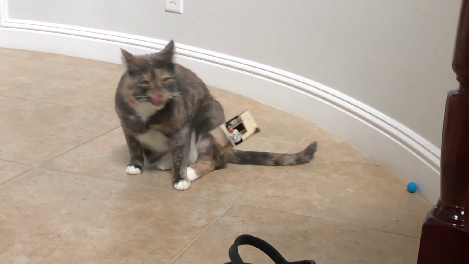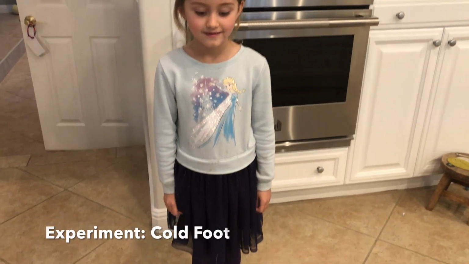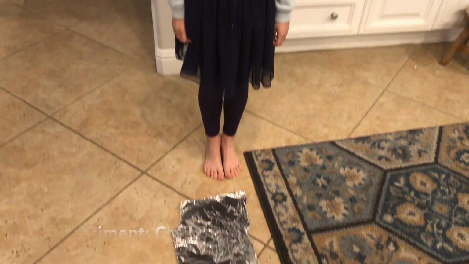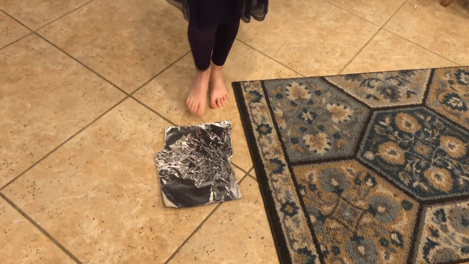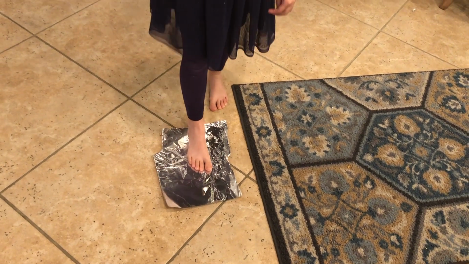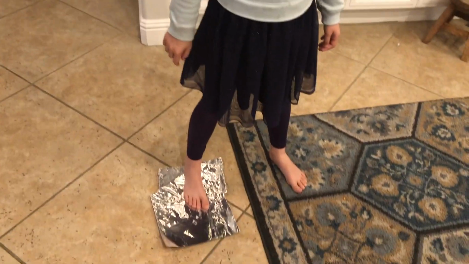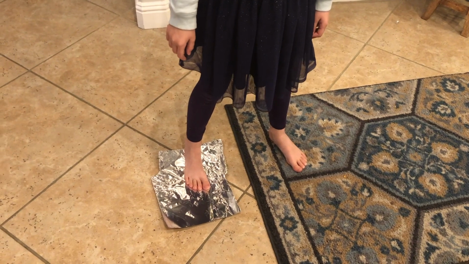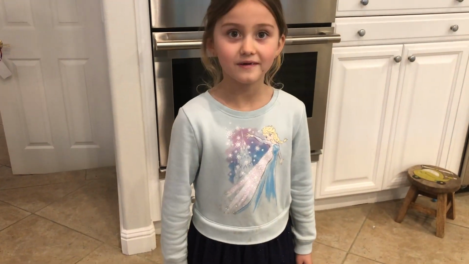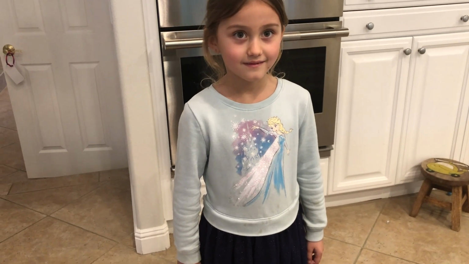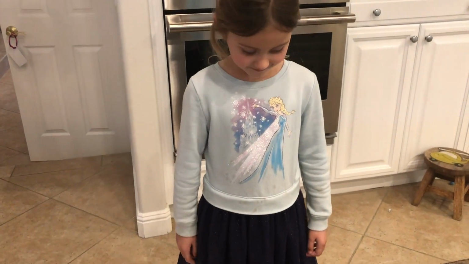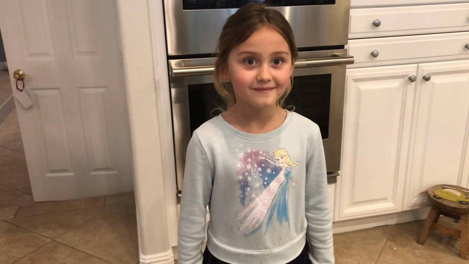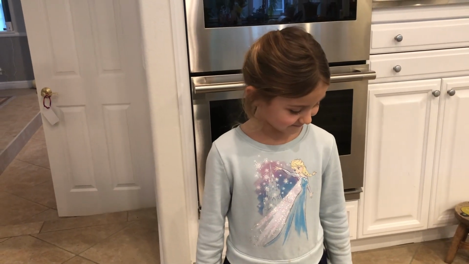I can't handle it. This experiment is called Cold Foot, and its purpose is to identify a good conductor of heat energy. So you're going to need a piece of aluminum foil cut a little bit bigger than the size of your foot and a small throw rug or a rug sample. So what you're going to do is put one bare foot on the aluminum foil and the other on the rug, and observe any difference between the feel of the temperature of the aluminum foil and that of the rug.